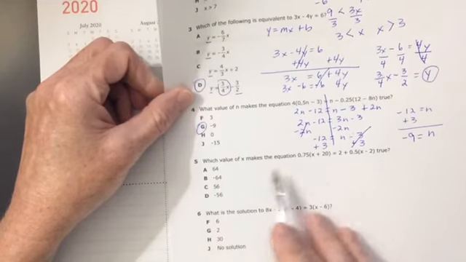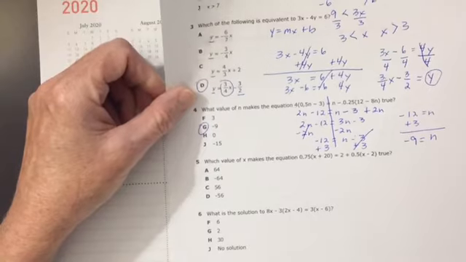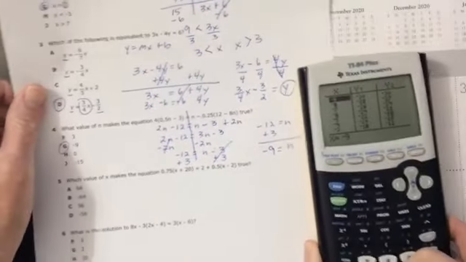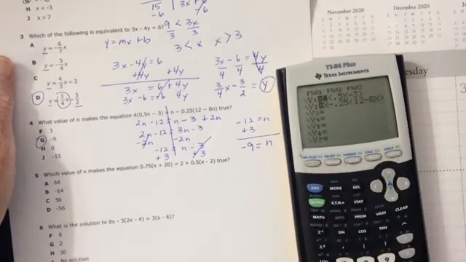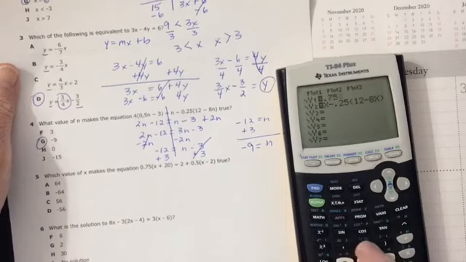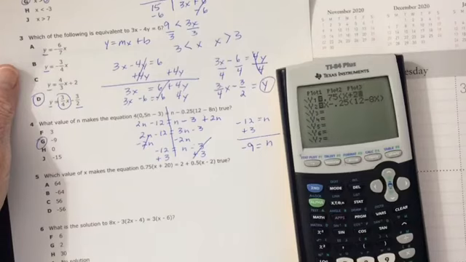Okay, number 5. Which value of x makes this true? So we're going to do it a different way. We're going to do it with the calculator first. So let's hit y equals, clear that out. We're going to hit 0.75, parenthesis, x plus 20, close it. Hit enter, and you're going to hit 2 plus 0.5, parenthesis, x minus 2, enter.